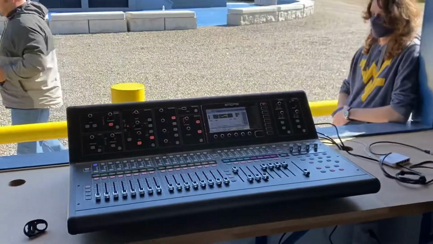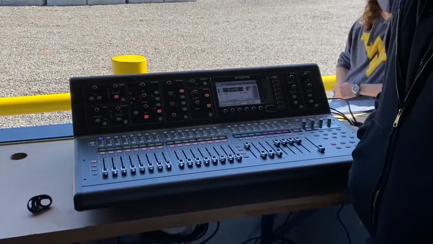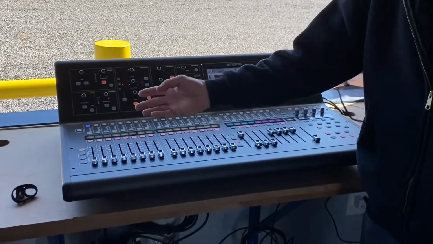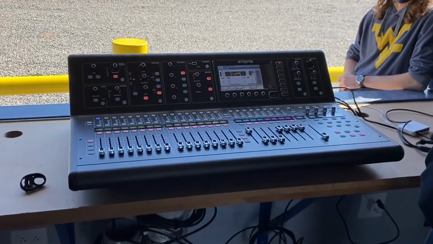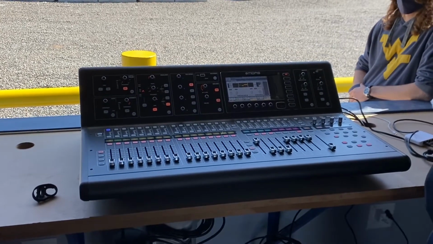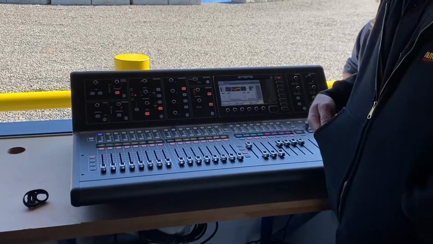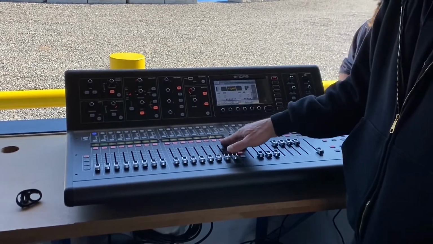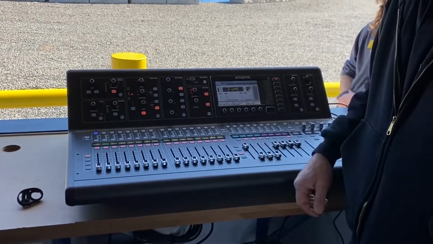So this is the Midas M32. And I'll start off with just the channel selection, selecting and all the different options each channel has. First off, I already have a show preset in here from the last time we were here.